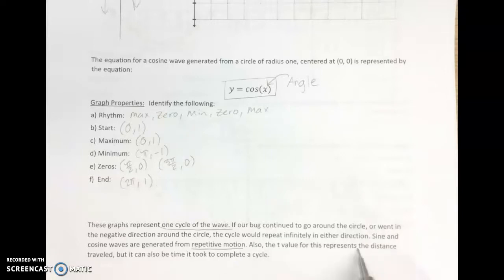The t-value represents the distance traveled, but it can also be the time it took to complete a cycle. So when we start talking about functions here, we might see them represented in different ways, as distance or as time. That's the conclusion of part 1.